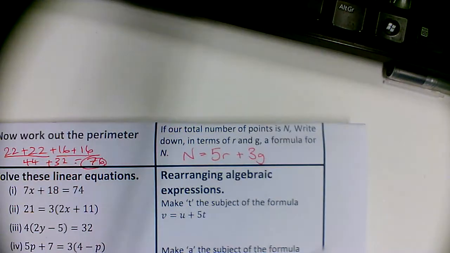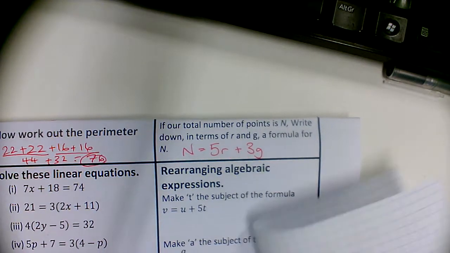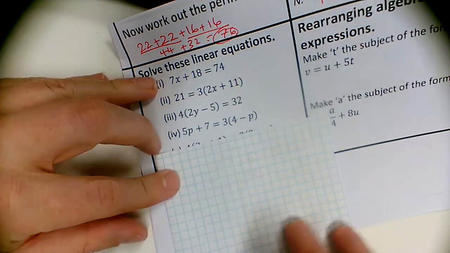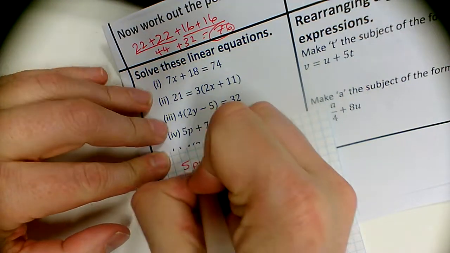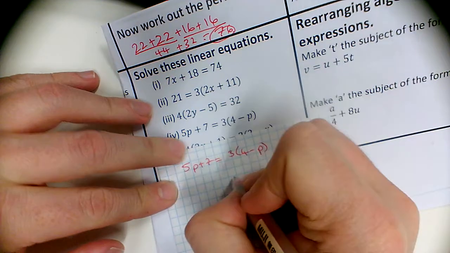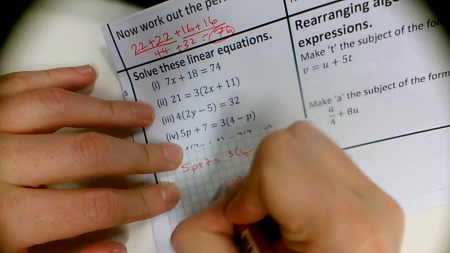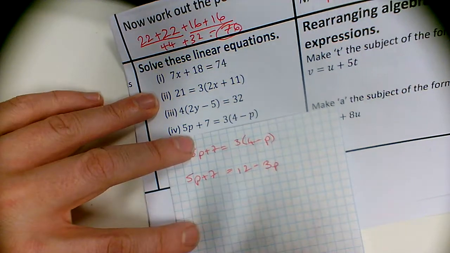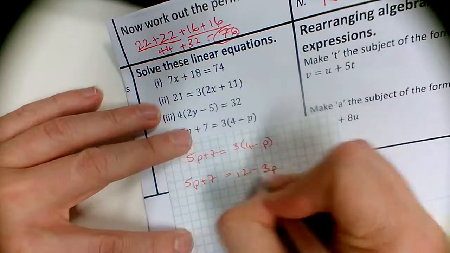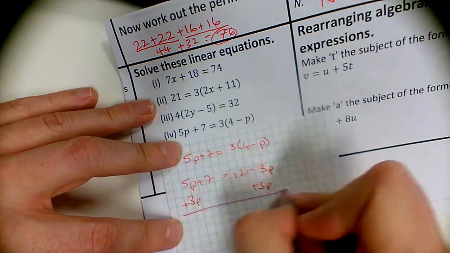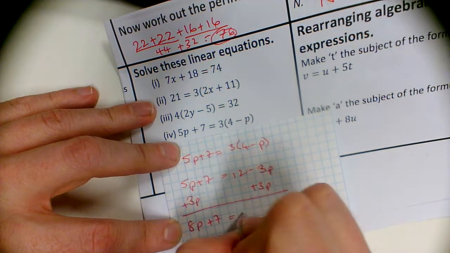Then we come on to equations where the letter appears on both sides, and we've also got some brackets as well. So 5p plus 7 is equal to 3 bracket 4 minus p. So we're going to expand our bracket first. So there we go. I've got to move one of the p's away. This one's negative, so I'm going to get rid of that. So that's plus 3p to both sides because that's the opposite. 8p plus 7 is equal to 12.